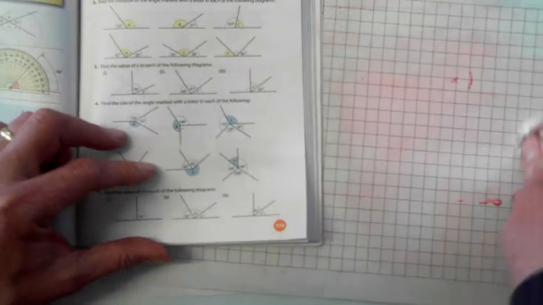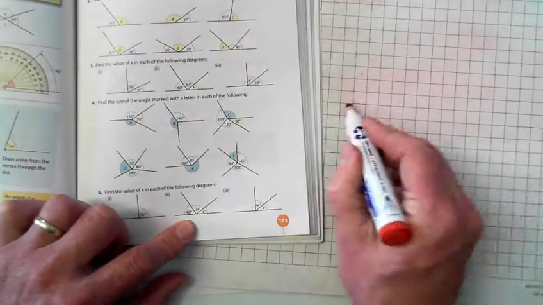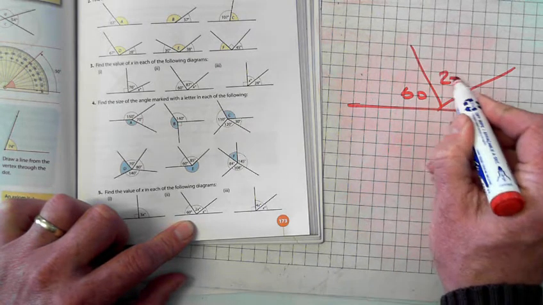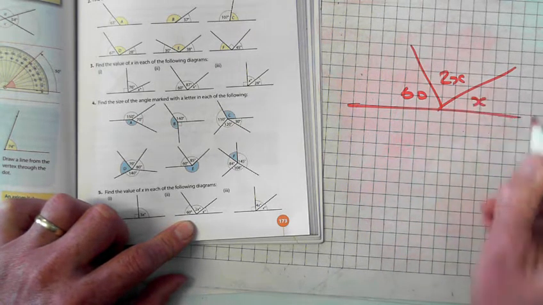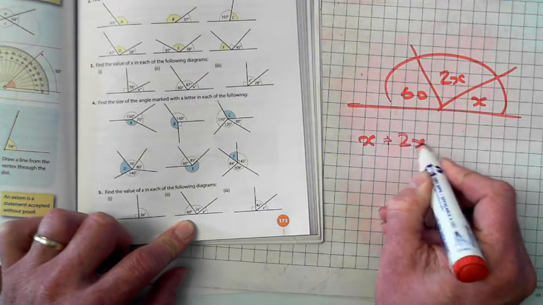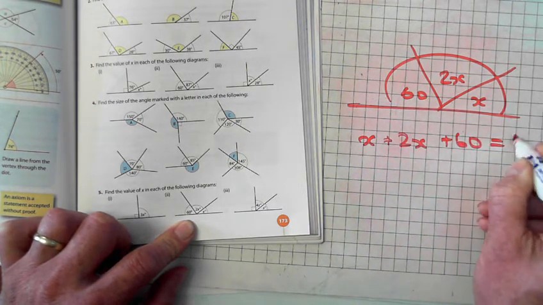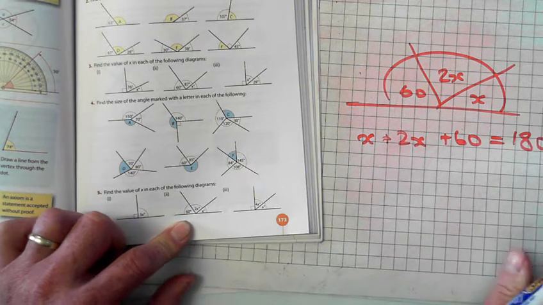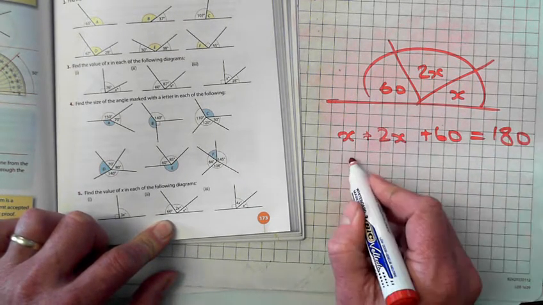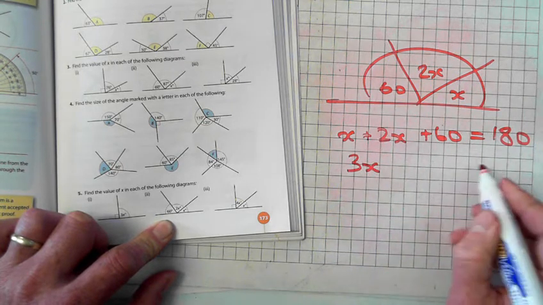The next one. So there's another one here. This is 60, 2x, and x. They all add up to what? X plus 2x plus 60 is equal to 180. They all add up to 180. What do we do next? You add the x plus 2x. Yeah, and I got 3x. What do we do with the 60?